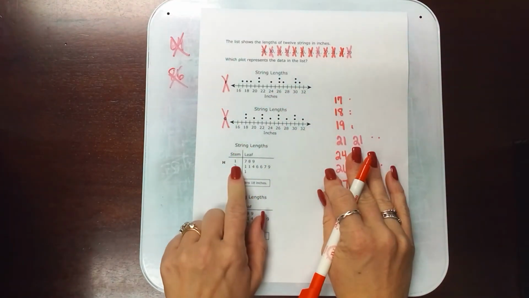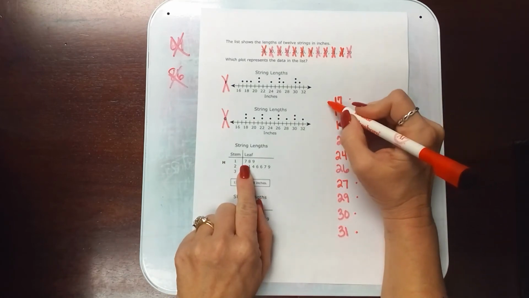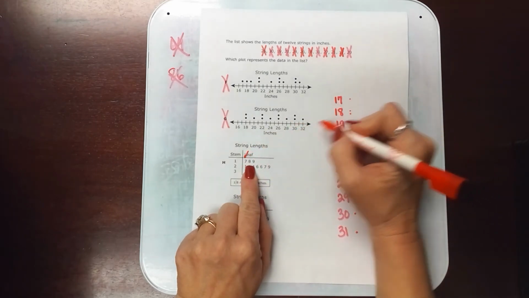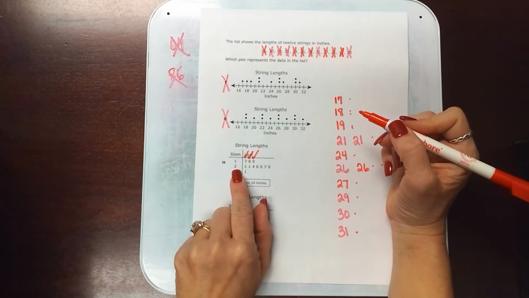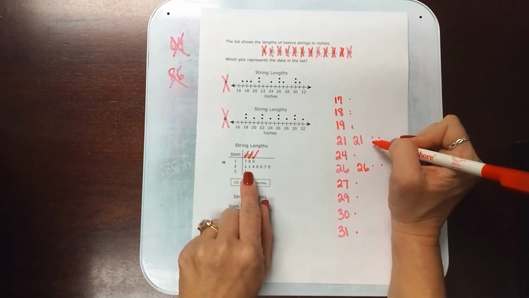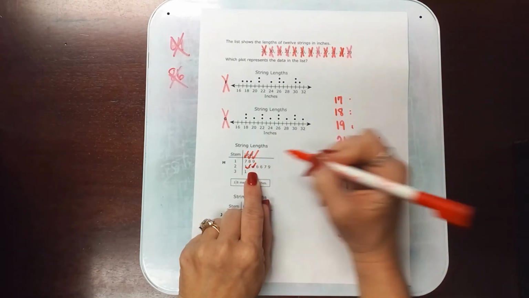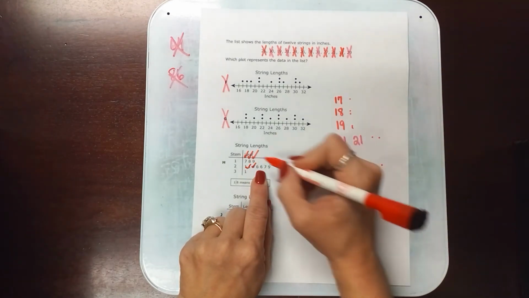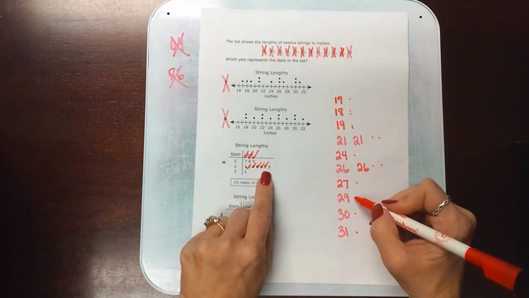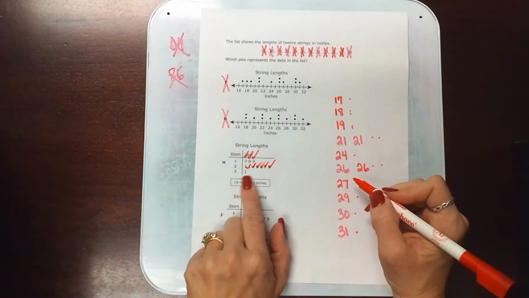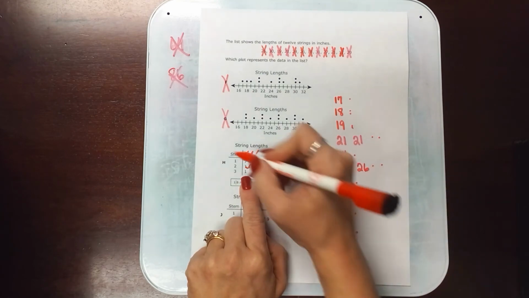All right, so let's look at this. So do I have 17? Yep. 18, 19, yes. Do I have 21, 21, 2 21s? Yes. Do I have a 24? Yes. Do I have 2 26s? Yes. Do I have a 27? Yes. Do I have a 29? Yes. Oh, I only have 31 here, and I need a 30, so that can't be it.